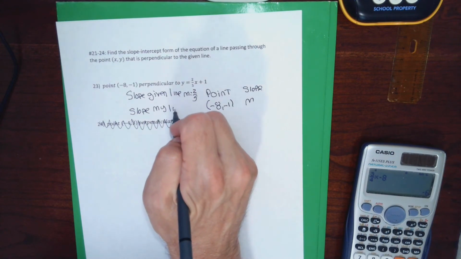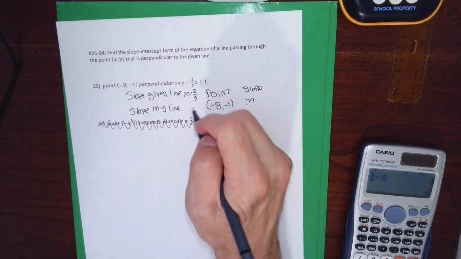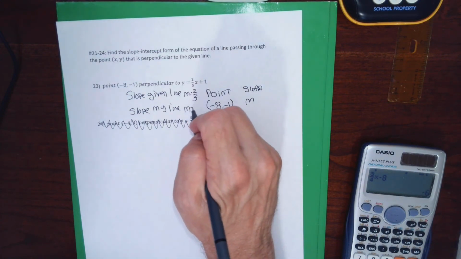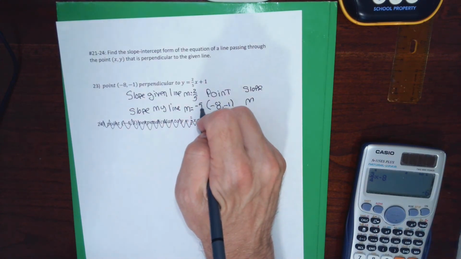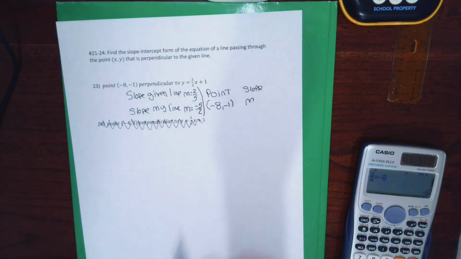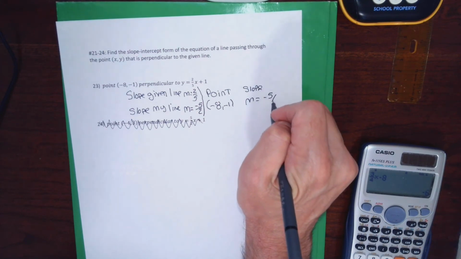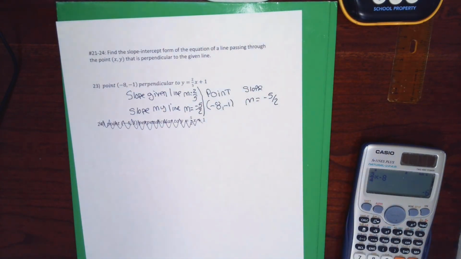But I'm trying to find a perpendicular line, so I need to tweak that, knowing that perpendicular lines have slopes that have opposite signs and slopes that are reciprocals. So I took the reciprocal of the given slope, made a 5/2, and I changed the sign. So in problem 23, my line needs to have a slope of -5/2.